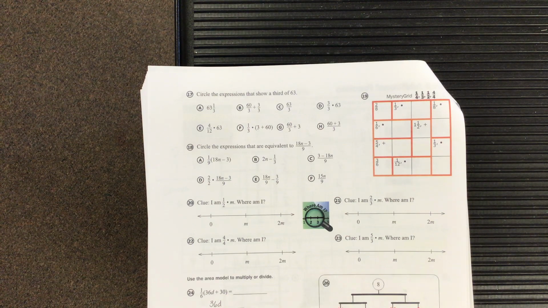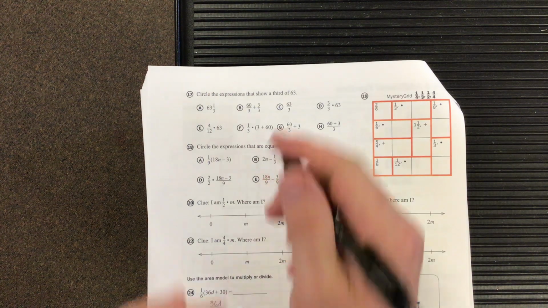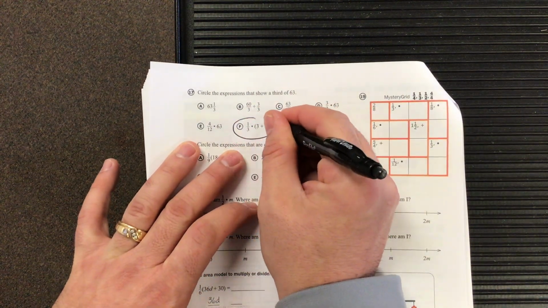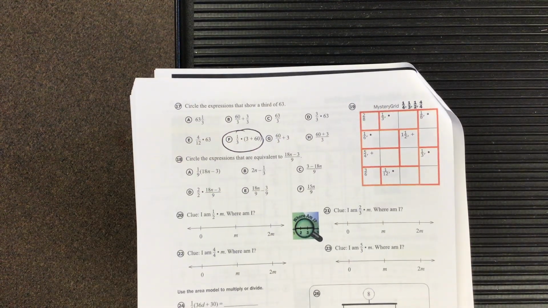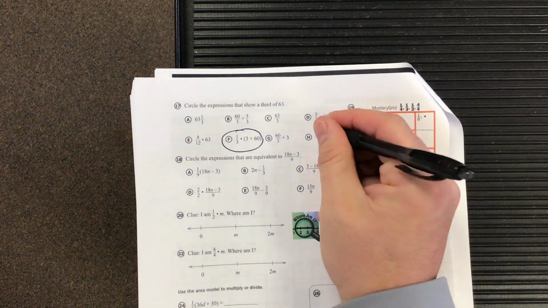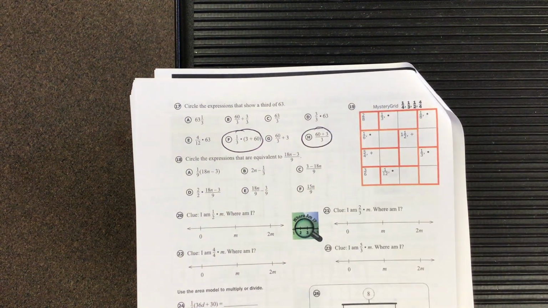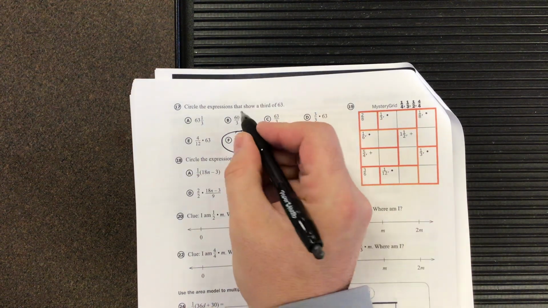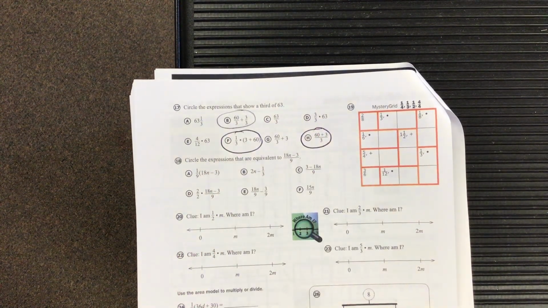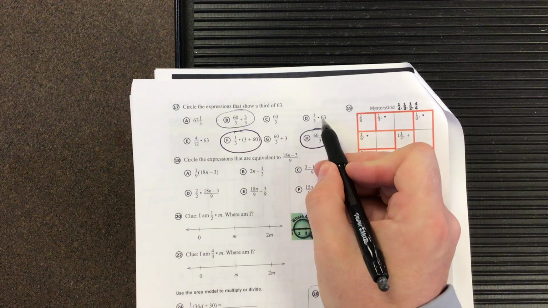Anybody see one? That would properly show a third of. Of means multiply. 63. F. A third of 3 plus 60 would work. H. 60 plus 3 divided by 3. B. 60 divided by 3 and 3 divided by 3 would also give you 21. D will not. That is 1 times 63.